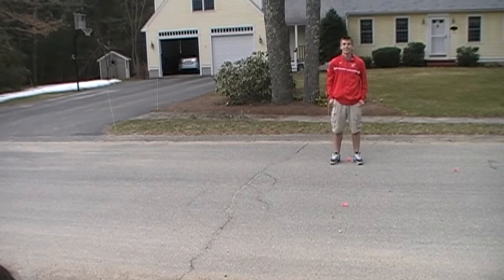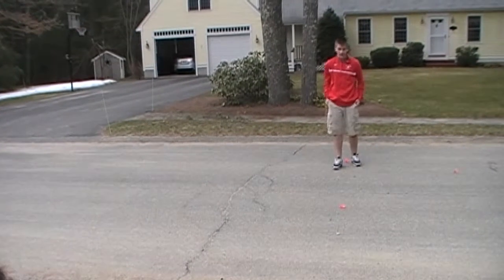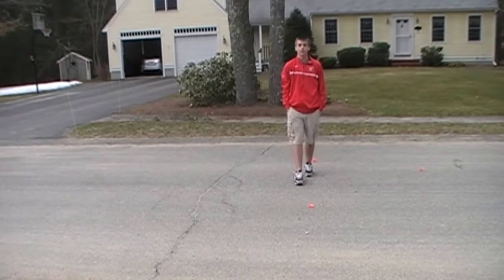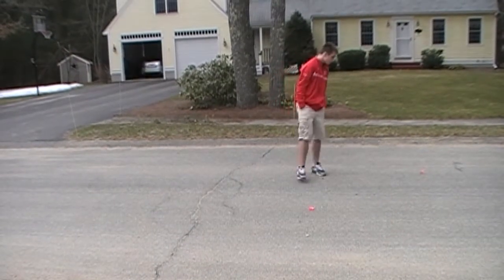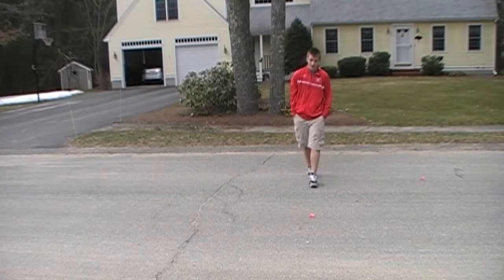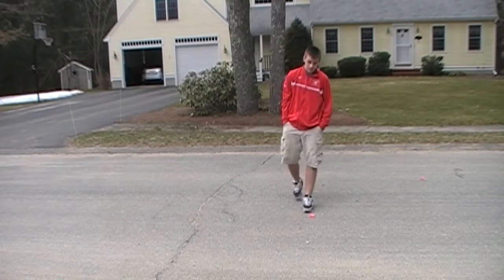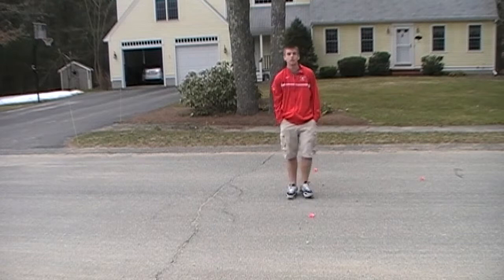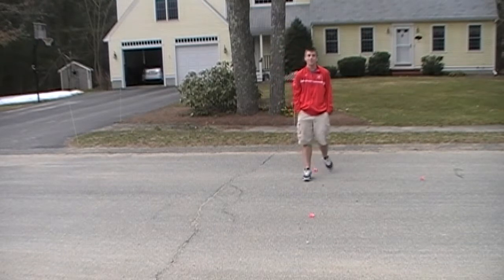Well, as you can see here, momentum had taken place, but when it hit the ground, it was a change of momentum. And this is called impulse. Now, impulse is the force times the time of an object.